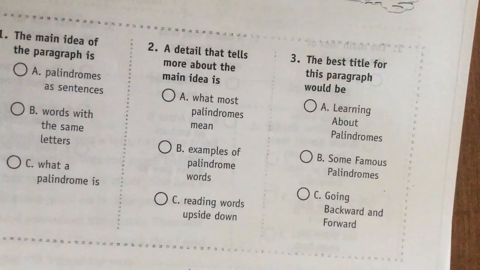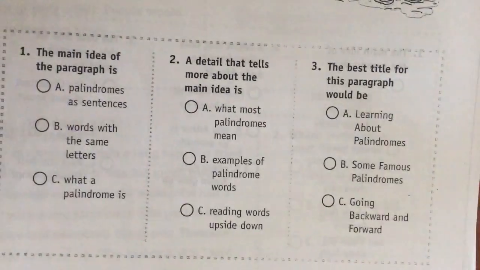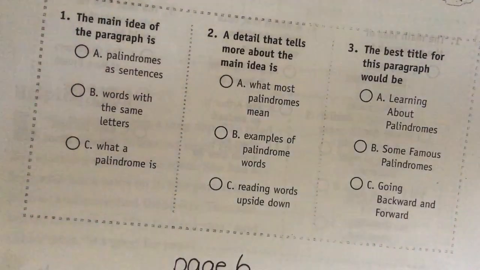Okay, so good luck. I also put a Seesaw activity on Seesaw that you need to take a picture of both of these pages and upload them so that I can see that you got your work all correct. All right, so have fun with that.